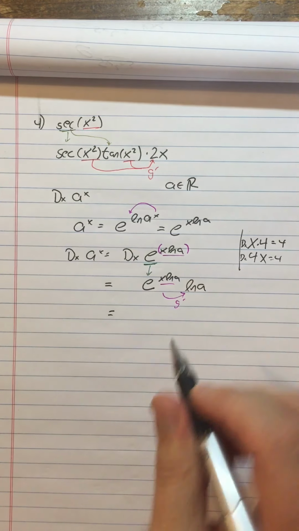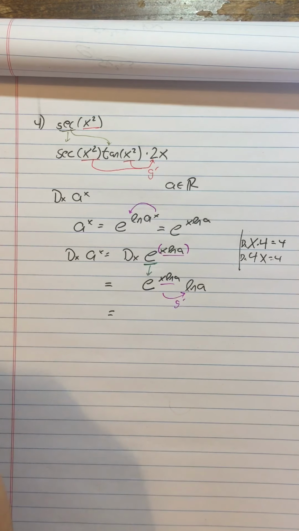Now, what else can we say? This e to the x ln a that we had here, geez, I'm really running out of colors here. I don't know what I did with them all.